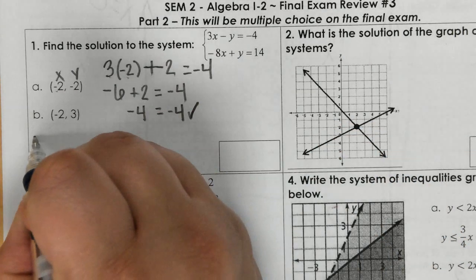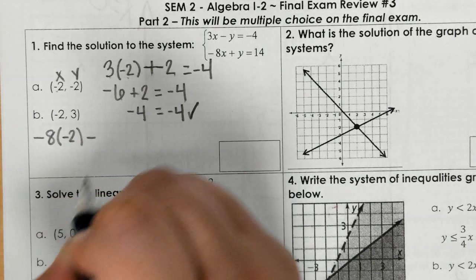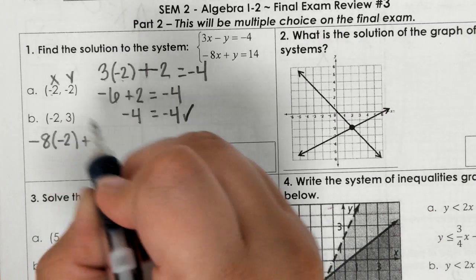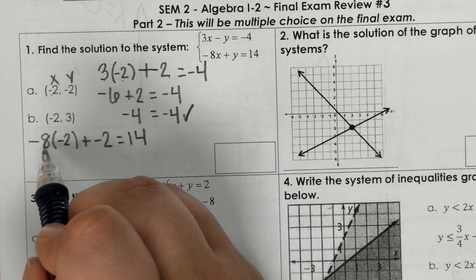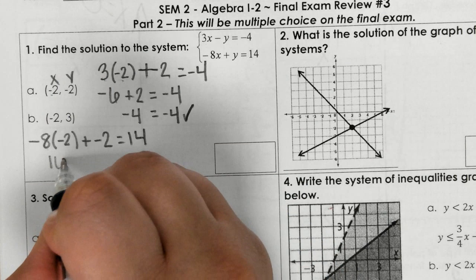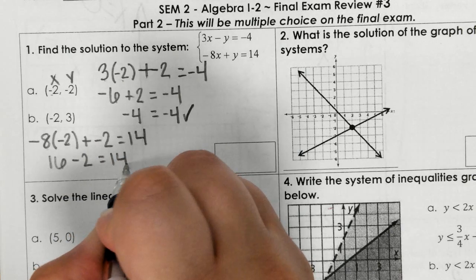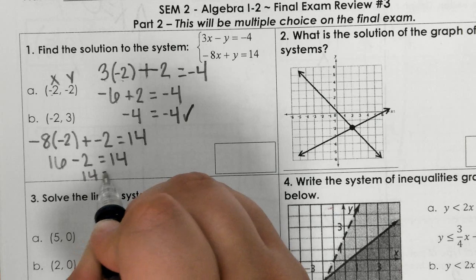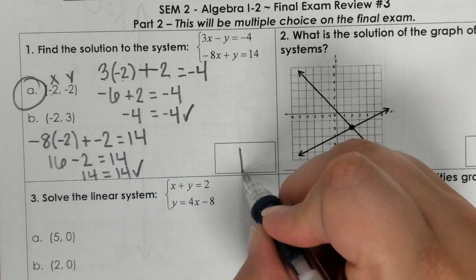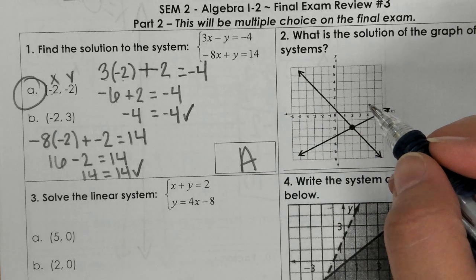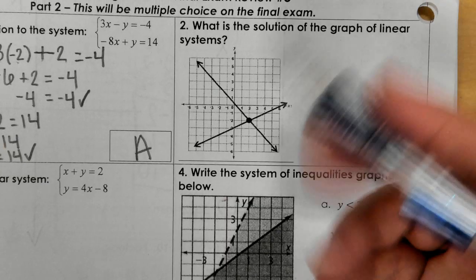So I would have negative 8 times negative 2 plus y, so plus a negative 2, equals 14. So here, negative 8 times negative 2 is positive 16. This becomes a minus 2 equals 14, which is true. That does equal 14. So that means that A is my solution.